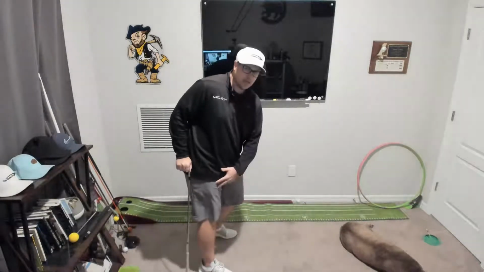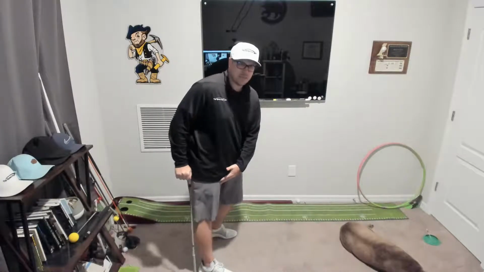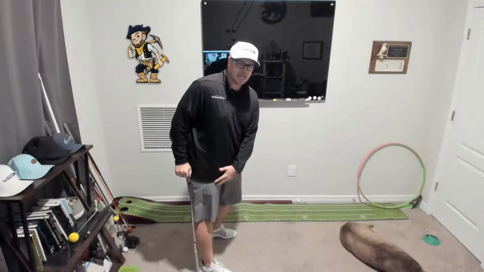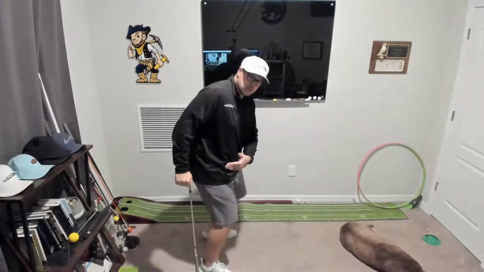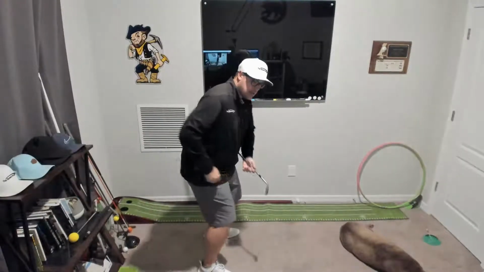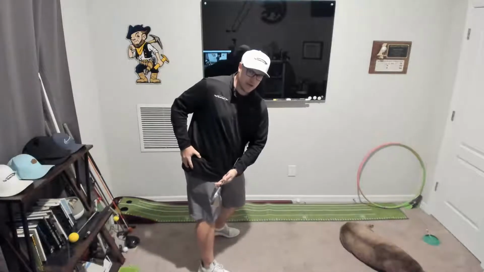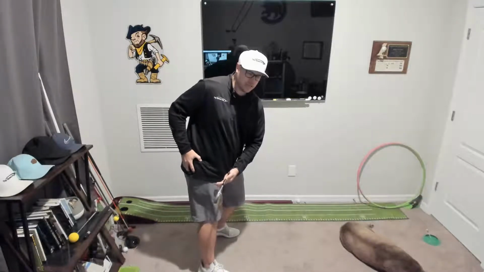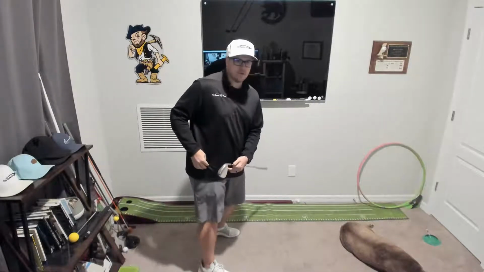I like to see it still a little flexed. I don't like to see it completely hyperextended, because then it can kind of get locked and it can be difficult to move it properly in the start of the downswing. So if we can get it to where it's straightening out and not completely hyperextending, that's going to allow you to get that full hip turn.